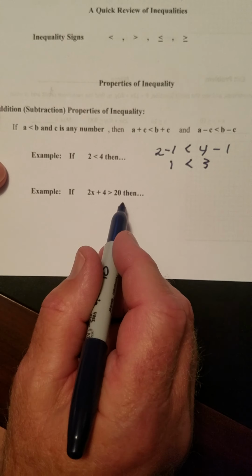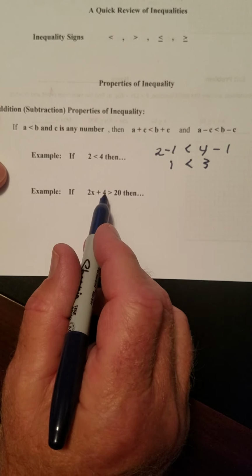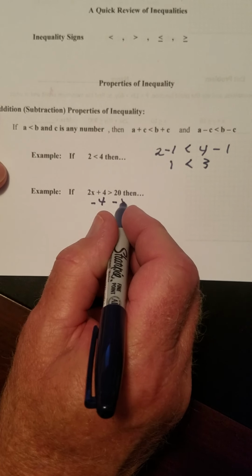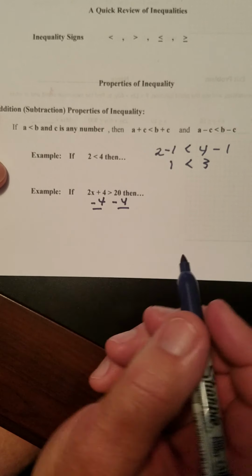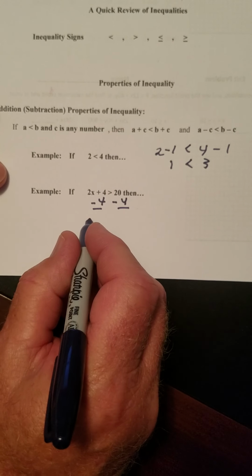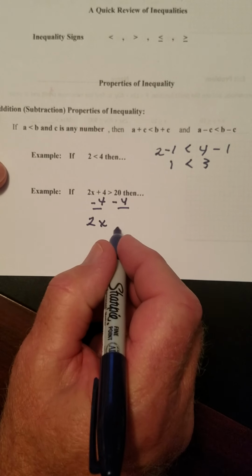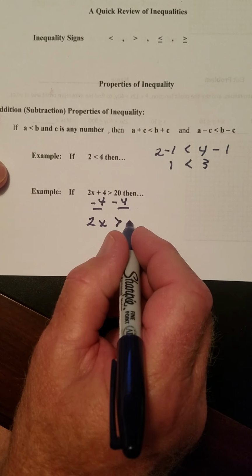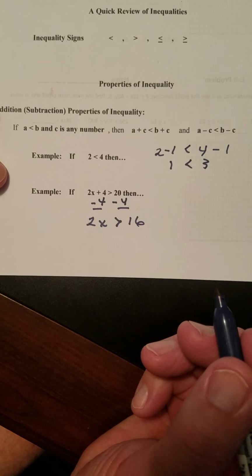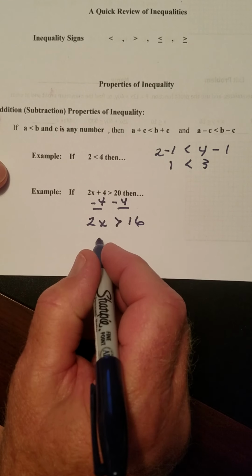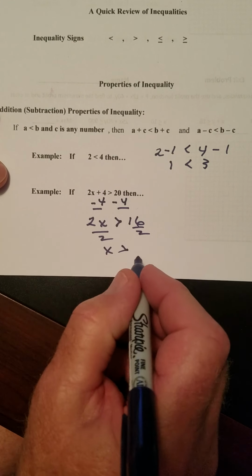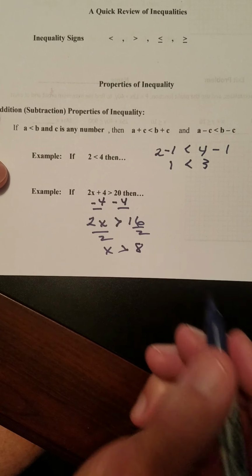Okay, an algebra problem here, you get 2x plus 4 is greater than 20. So if I subtracted 4 from both sides, I'll write it in this manner. So the 4's drop out, so that leaves you with 2x. It's still greater than, and 20 minus 4 is 16. Then later on we'll end up dividing both sides by 2. So you get x is greater than 8.